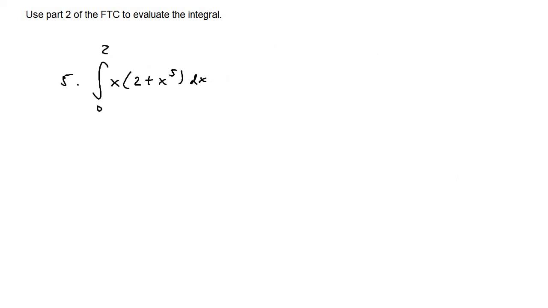Now for number 5, we have the integral from 0 to 2 of x times 2 plus x to the 5th dx. Now before I evaluate, I'm actually going to go ahead and distribute the x into the parentheses. So then we'll get the integral from 0 to 2 of 2x, or 2 times x plus x to the 6th dx. So now I can go ahead and use the power rule.